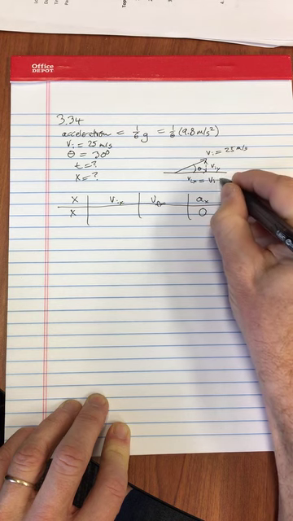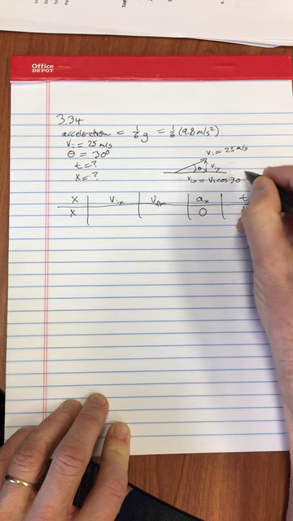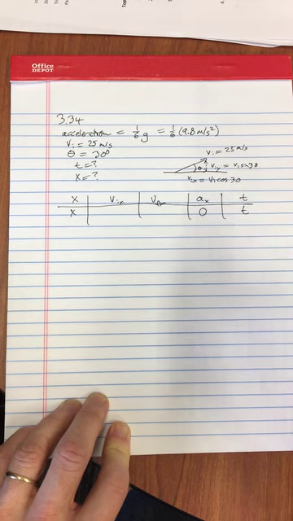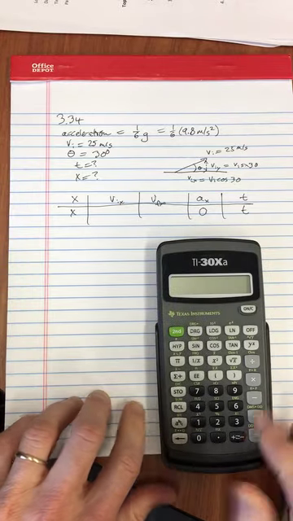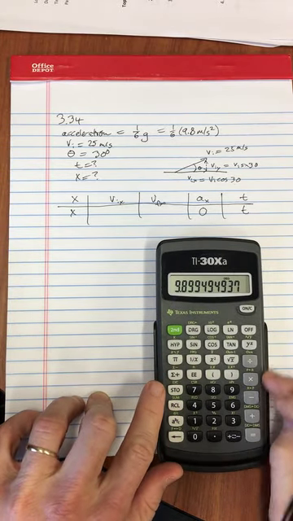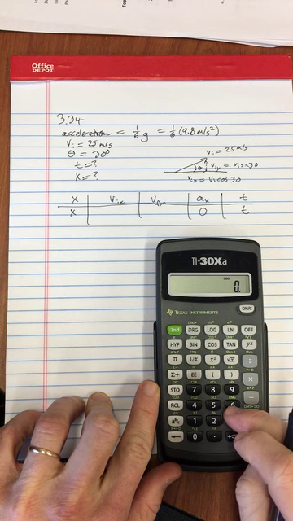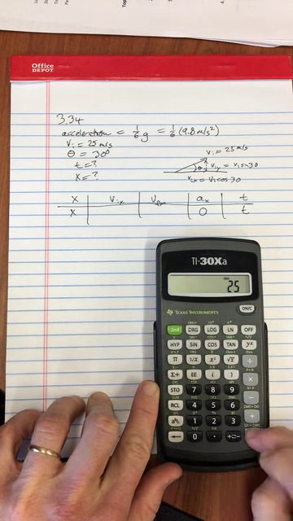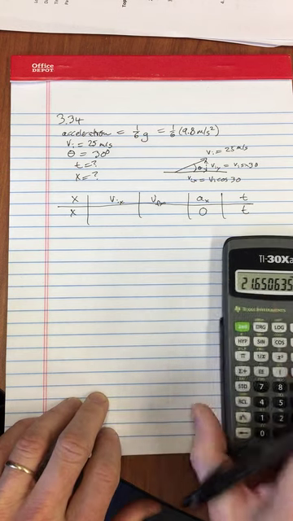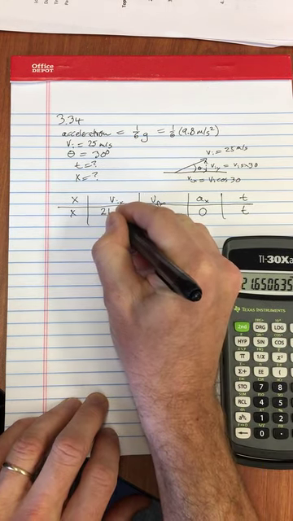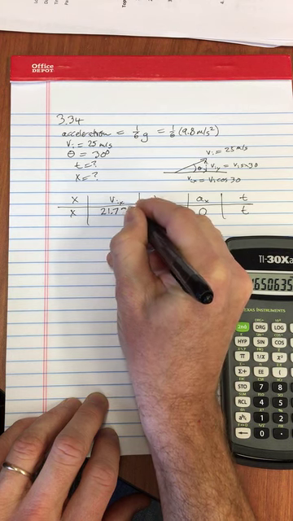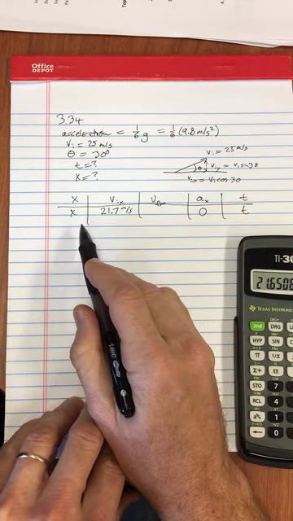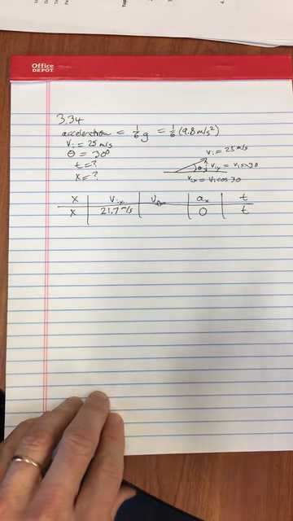Vix is Vi cosine 30, and Viy is Vi sine 30. So we can go ahead and calculate what those values are. Vi is 25 times cosine of 30, which gives us 21.65, 21.7 meters per second in the horizontal direction. So that's about as far as we can go with the horizontal motion.